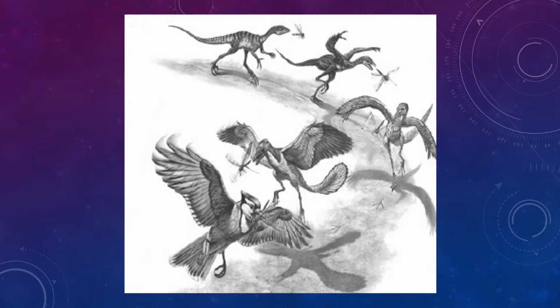Homologous structures are found in organisms that have the same type of anatomy or the same structures, but they have different functions for those structures. So for example, the human arm, right?